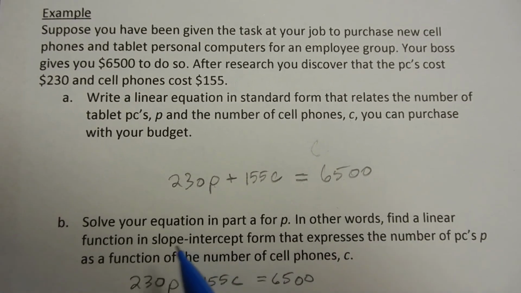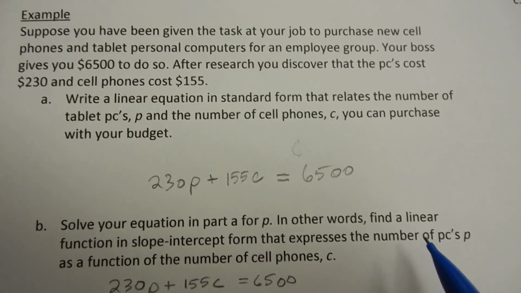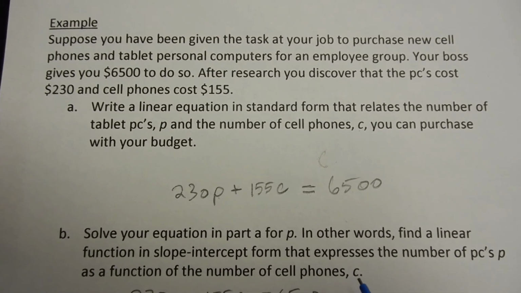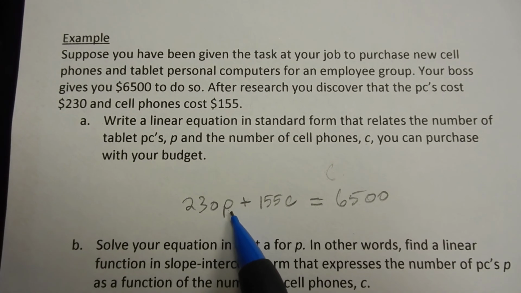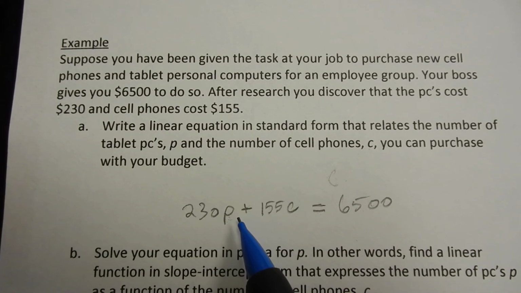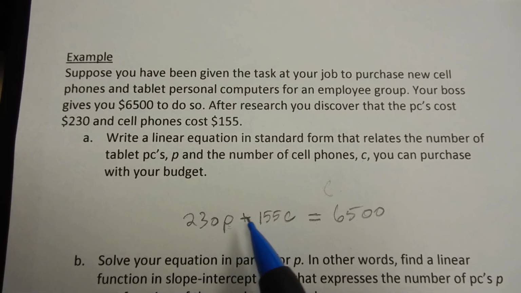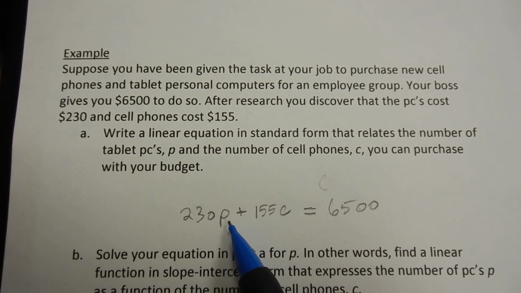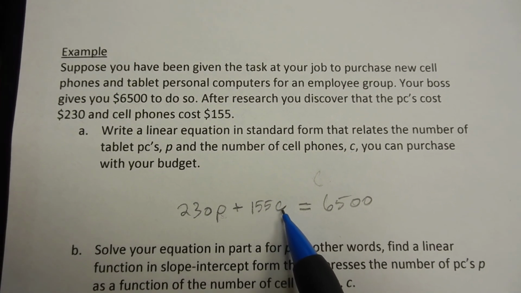In other words, find a linear function in slope-intercept form that expresses the number of PCs P as a function of the number of cell phones C. So the idea here is when we solve or isolate this P variable, we will be finding an equation in slope-intercept form, and P will be a function of C. Remember, when we isolate one variable on one side of the equation, that's our output variable. So P is going to be a function of C.